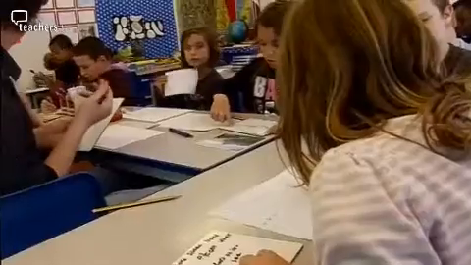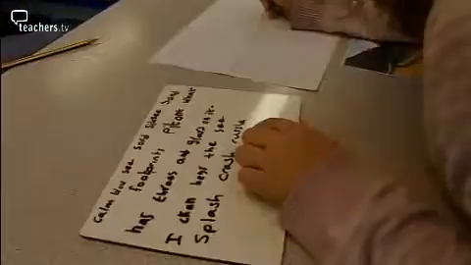Sometimes when they're just colouring in, they just concentrate on the colour and the shape. They don't really look at what a place is like. And by using the words and the vocabulary, they do get a much deeper understanding of what a place is like.